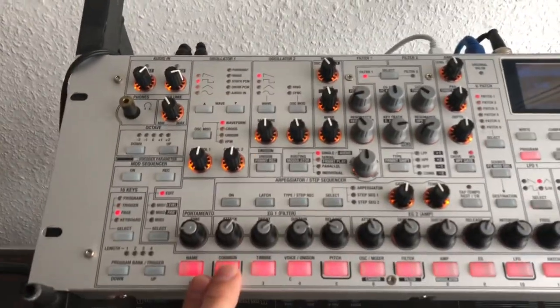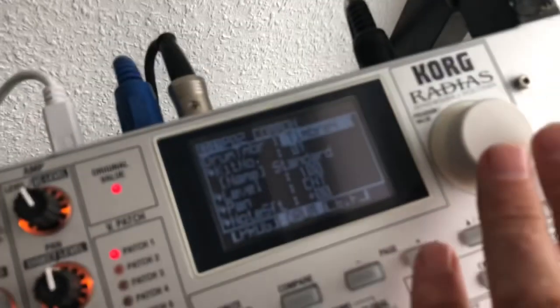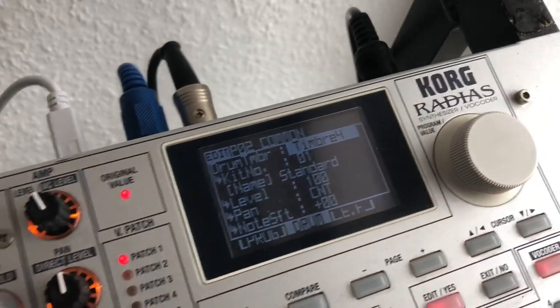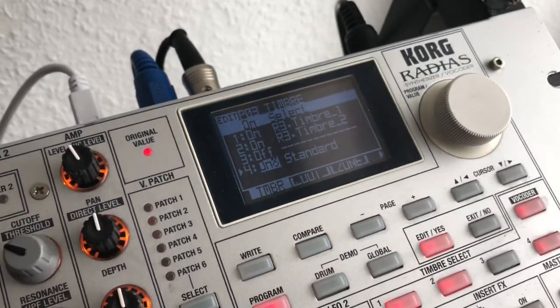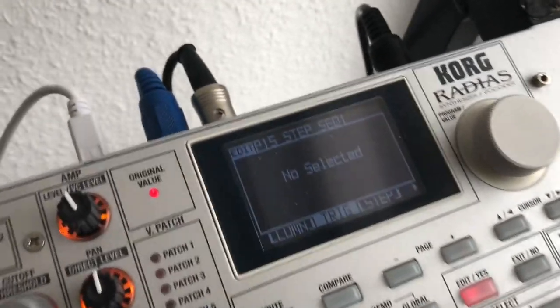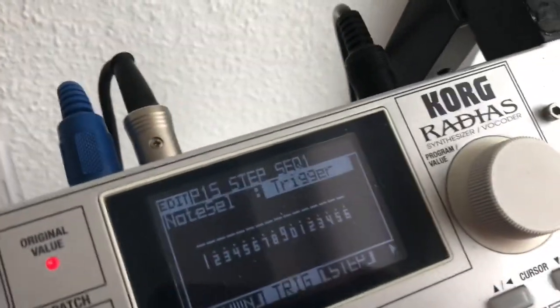First thing's of course that you have to activate the drum kit. I've gone to drum timbre and did that, switched that to the fourth, taking the standard drum kit, and I'm going to the step sequencer now and switch it on so I can just program a drum kit now.